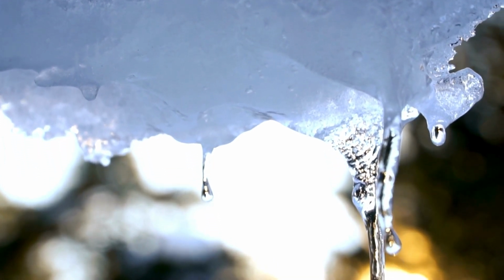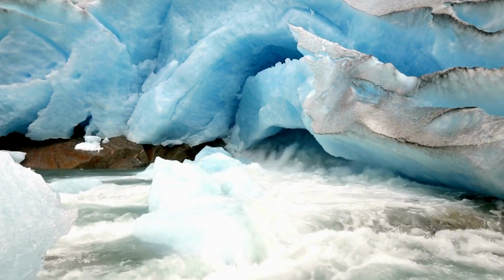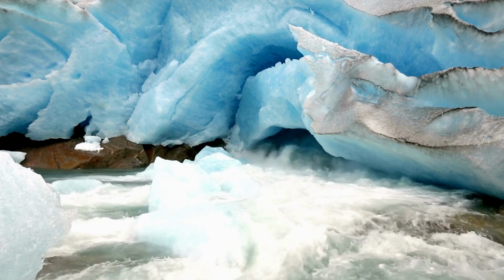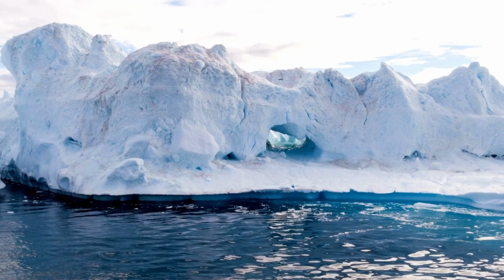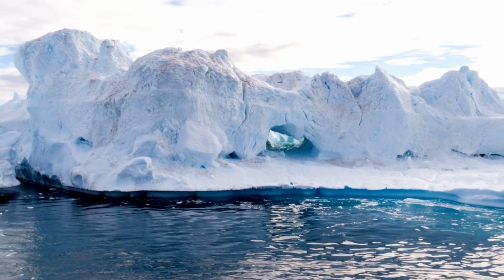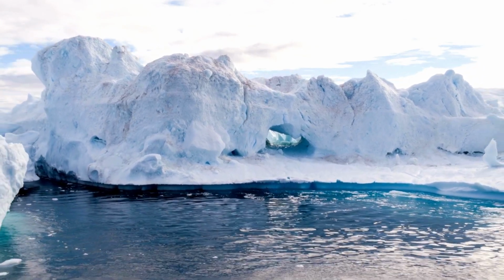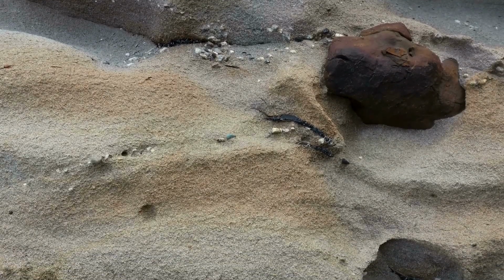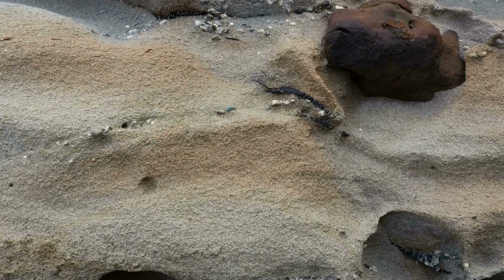This uplift would occur over tens of thousands of years, with an estimated initial rise of about 7.5 centimeters per year for the first 2,000 years, gradually decreasing to about 1 centimeter per year over the subsequent 10,000 years. The total uplift could reach up to 400 meters in some areas.